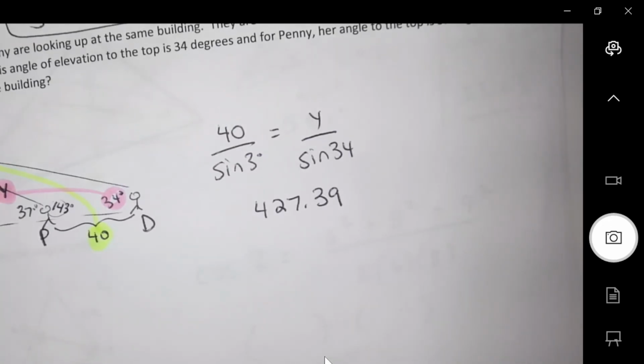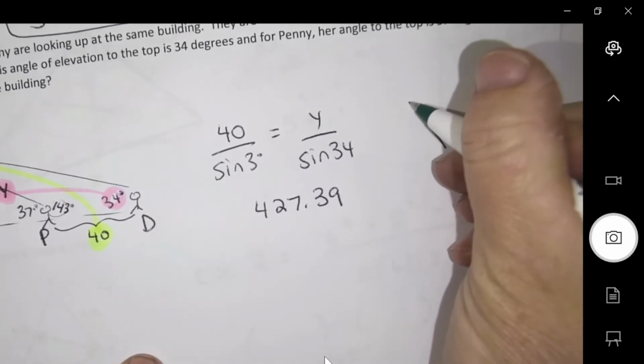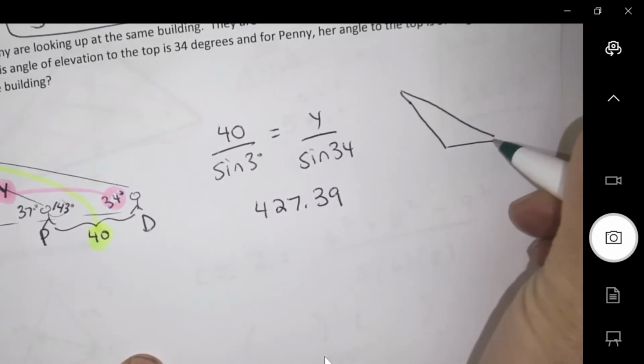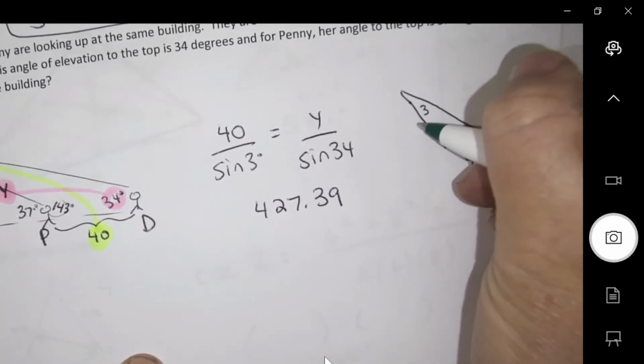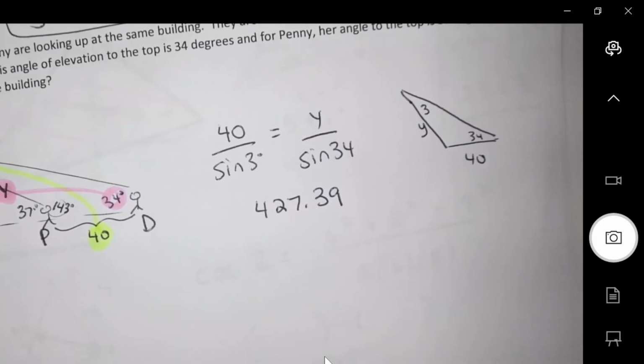I'm separating these triangles, right? Can you visualize that as a separate triangle? Okay, we got a good number there. We're matching. Okay. I'm done with that triangle.